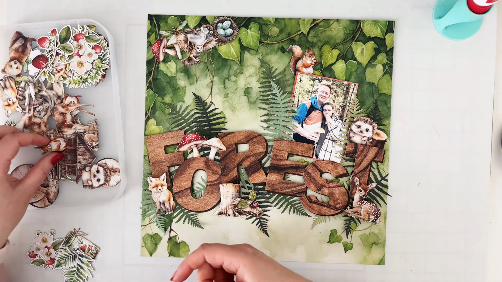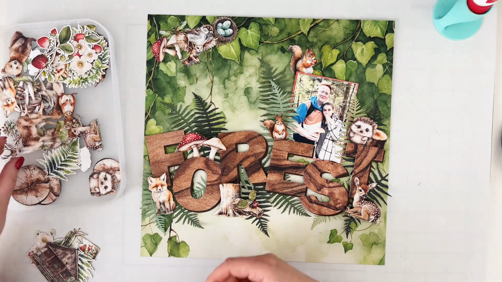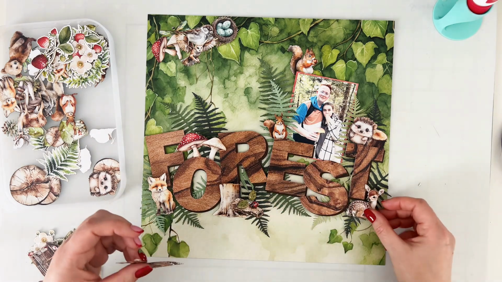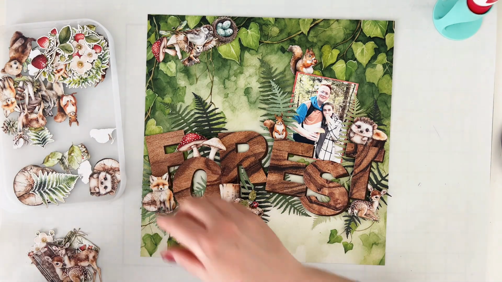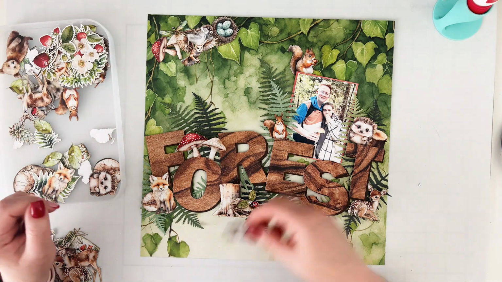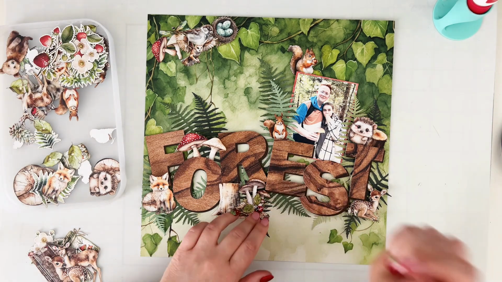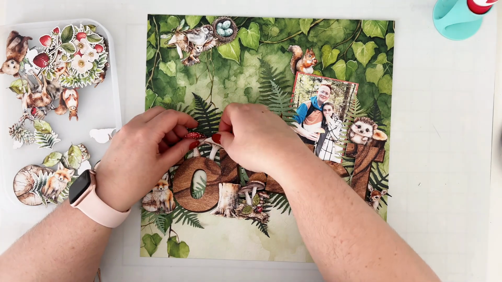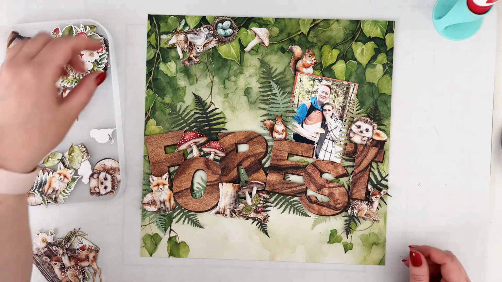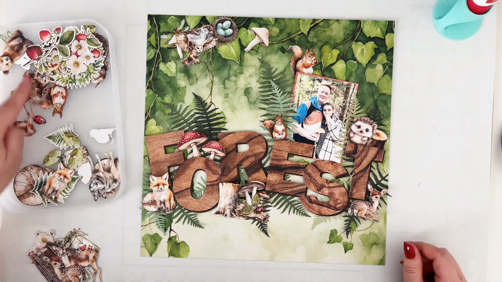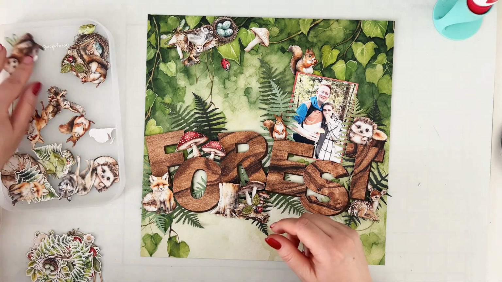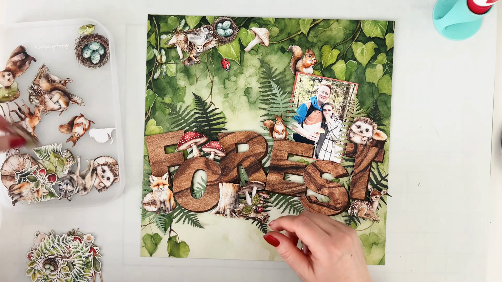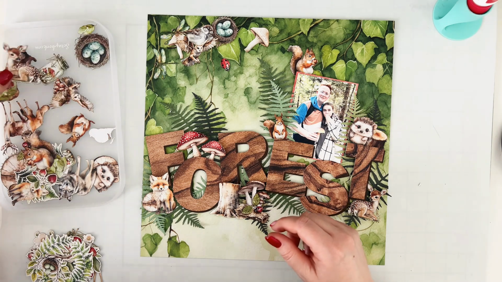As you can see, I am going through all the die cuts and I'm first trying the positions. I didn't glue anything down yet. I'm just, you know, playing and trying to build whatever composition I want. And toadstools are here too. Even though we didn't pick them, we just admired them, and I have a few pictures of toadstools too.